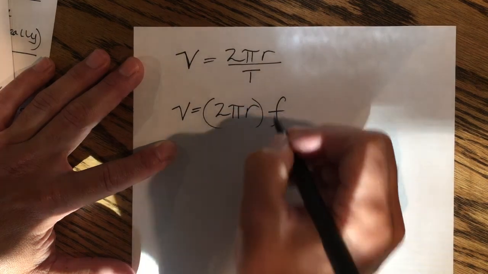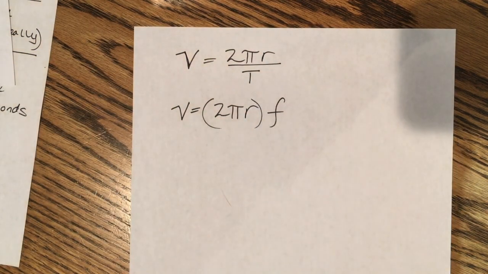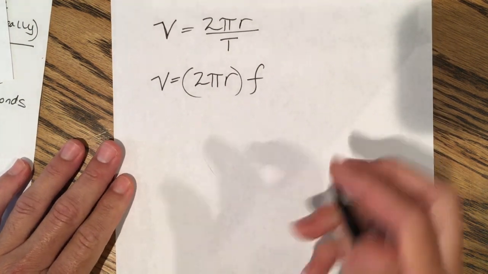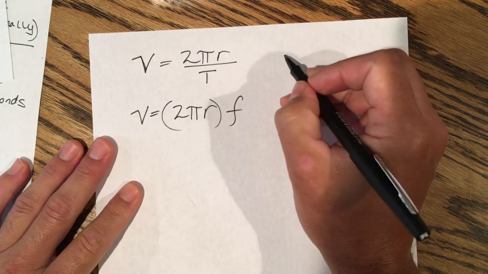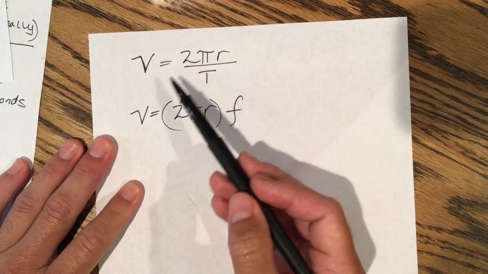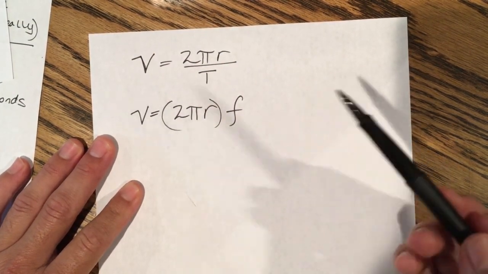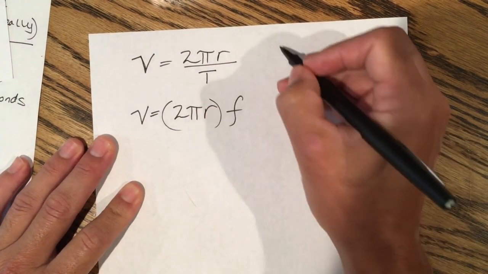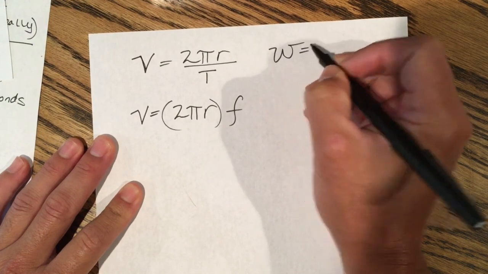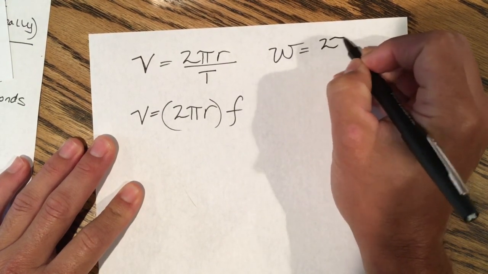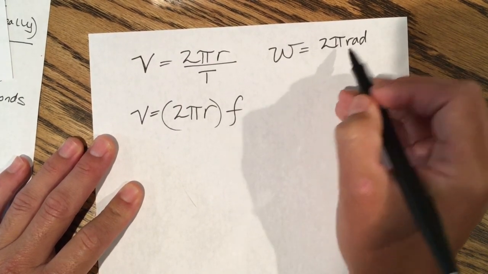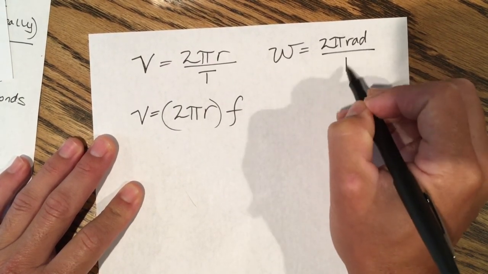And then we can do the same thing angularly speaking. In terms of angular velocity, once around the circle in angles is 360 degrees, but we want to use radians, so it's 2 pi radians. Then we can say that angular velocity is whatever once around the circle is, 2 pi radians, divided by the period.